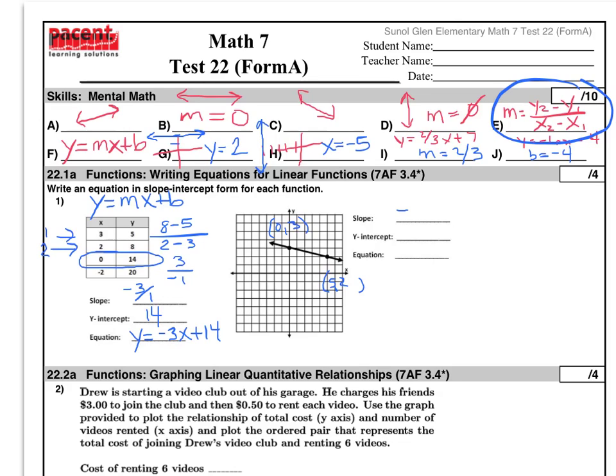Since they gave it to me and I can see it, I'm going to go ahead and count rise over run. So my rise is 1 and my run is 1, 2, 3, 4, 5. So my rise was 1 and my run was 5. So my slope is a negative 1/5.